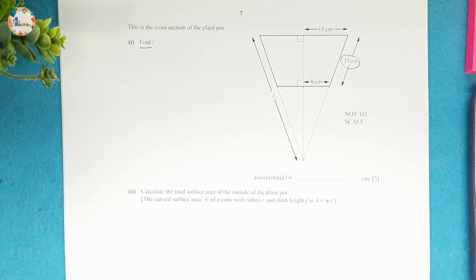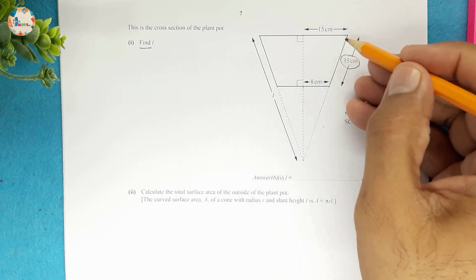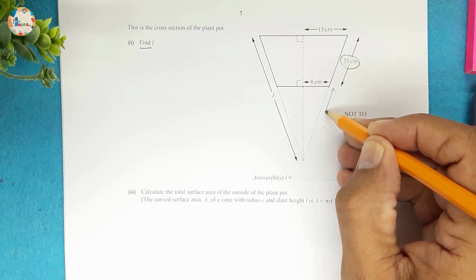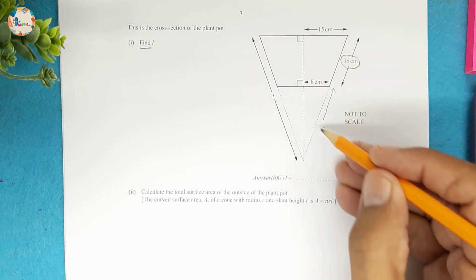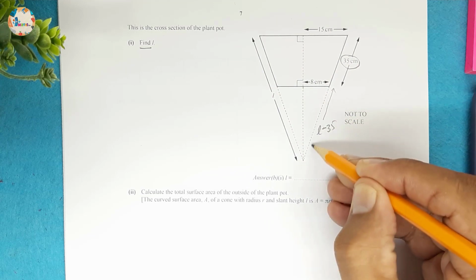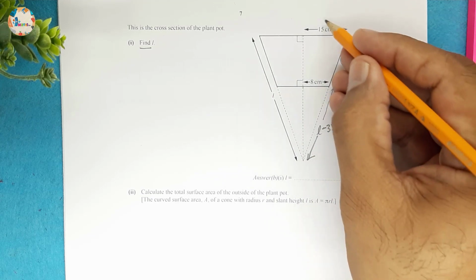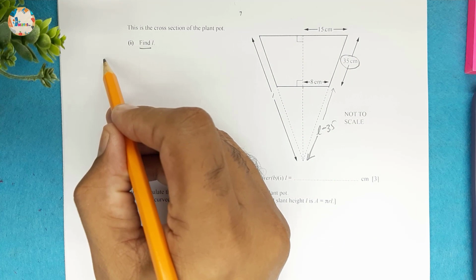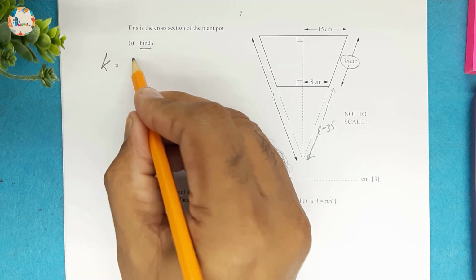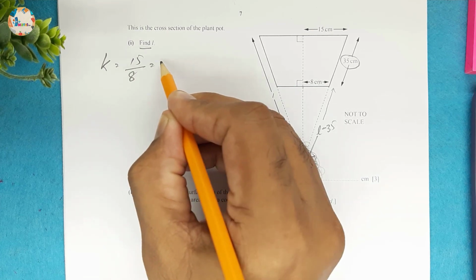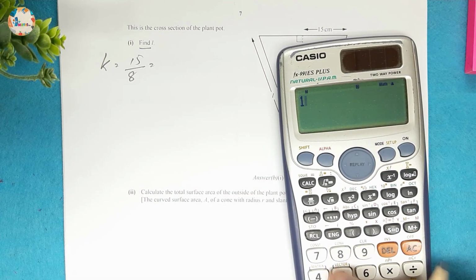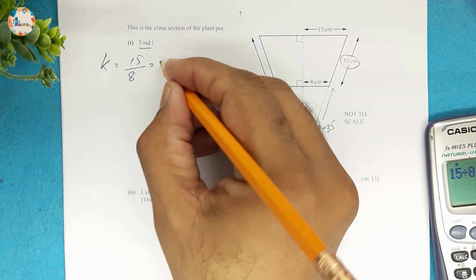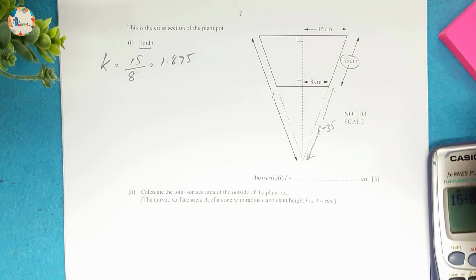So we can write the ratios of this smaller triangle and bigger triangle. If we check, this length will be L minus 35. And this ratio over this one, the K factor, will be equal to 15 over 8, which is 15 divided by 8, equal to 1.875. So 1.875 will be our factor.